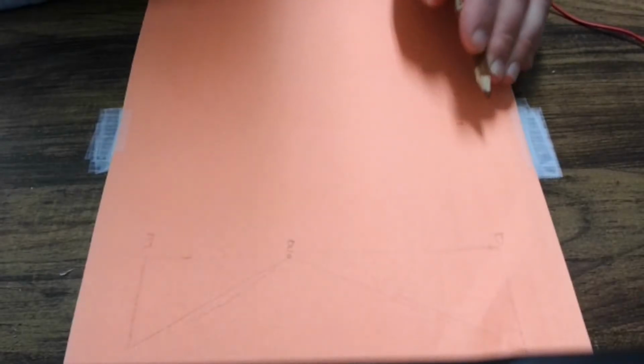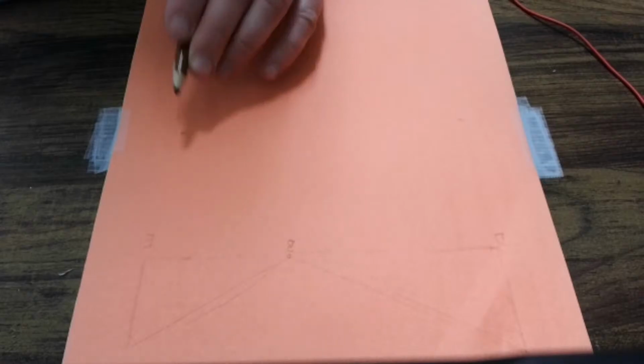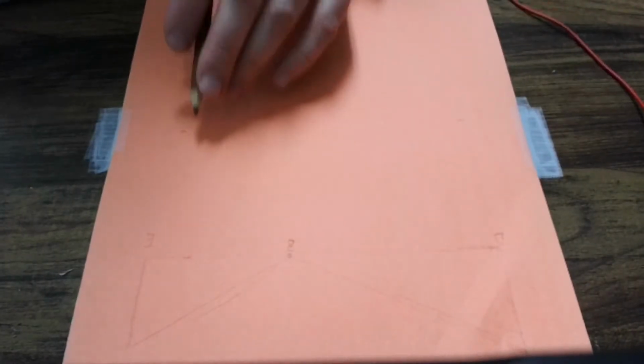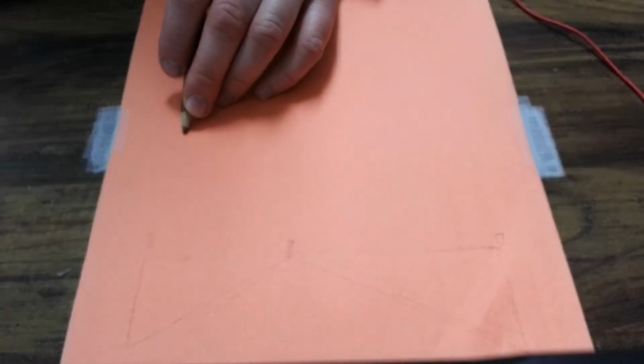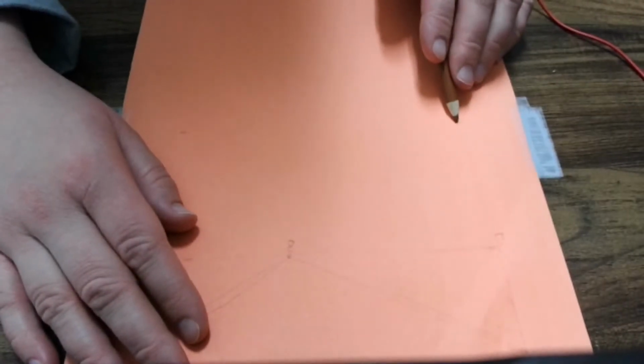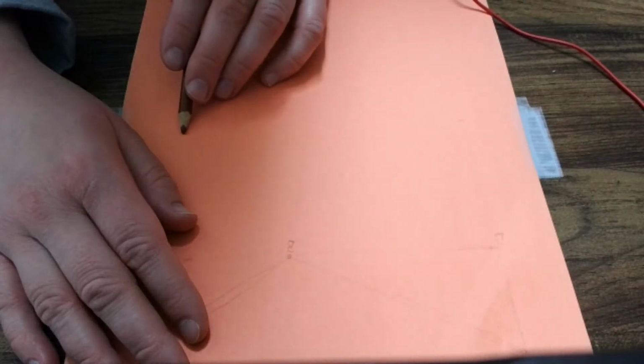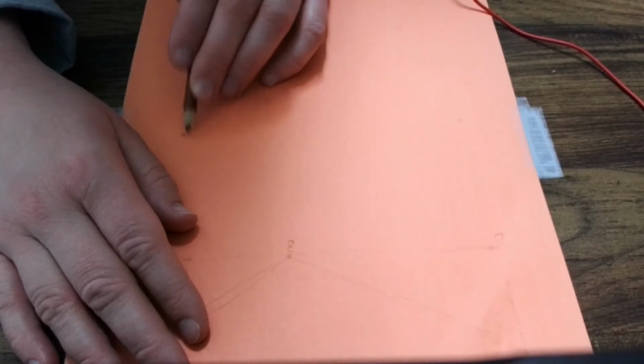Alright. So we're making the line D and E. I think this needs to be a little bit higher.